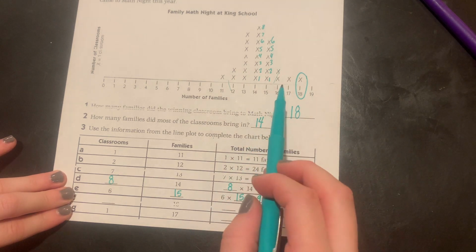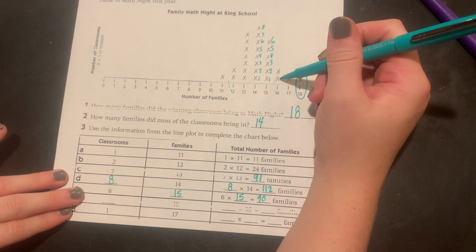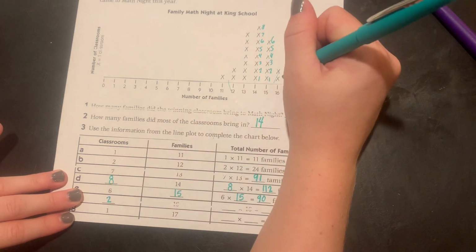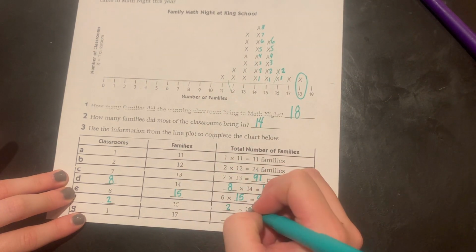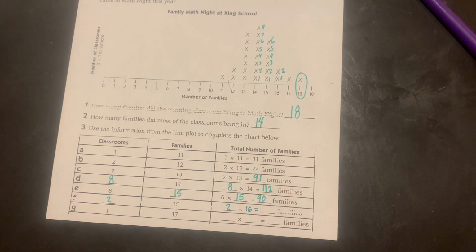And then we're going to look at 16. How many X's are at 16? That represents the classrooms that brought 16 families. And we've only got 2 X's right here. 1, 2. So we're going to fill in our blank here for 2 times 16 equals how many families?